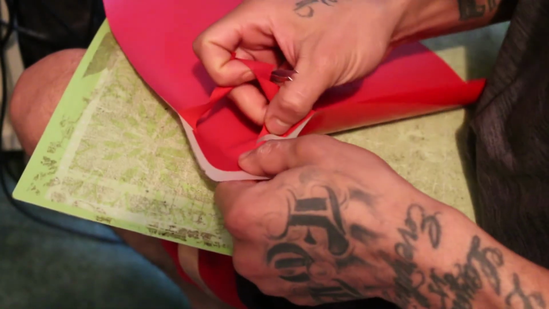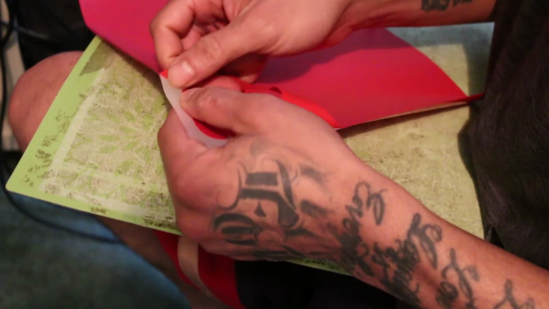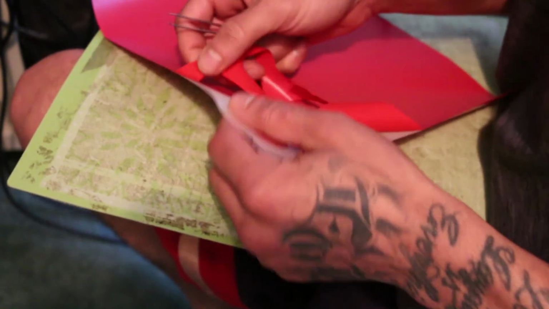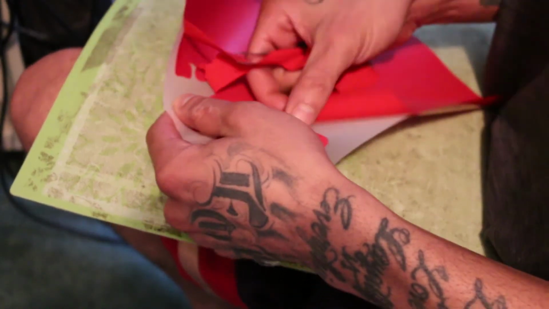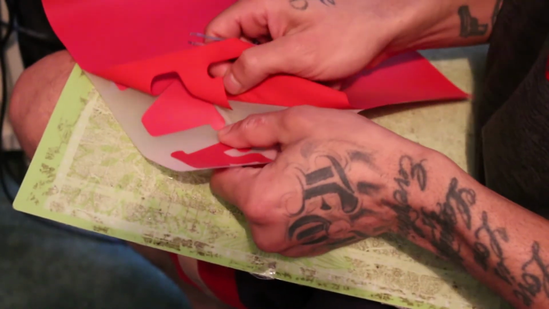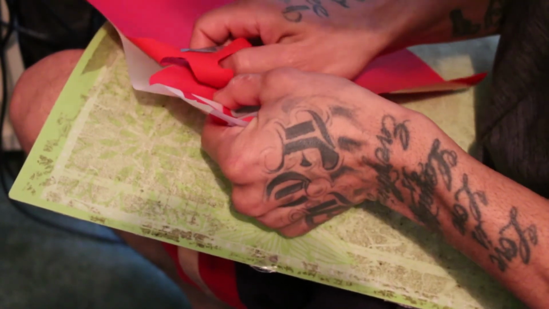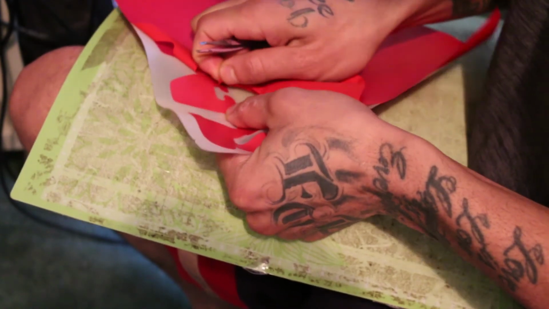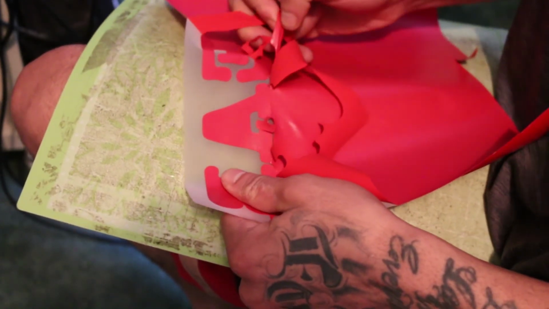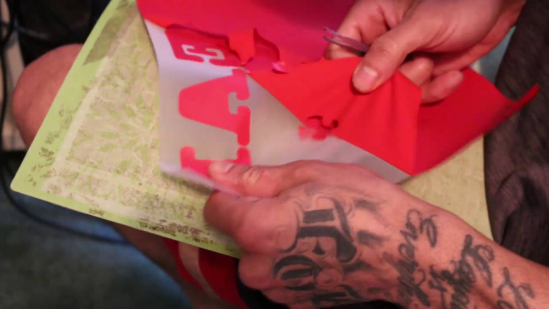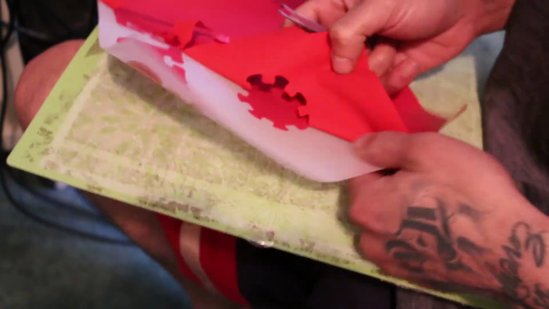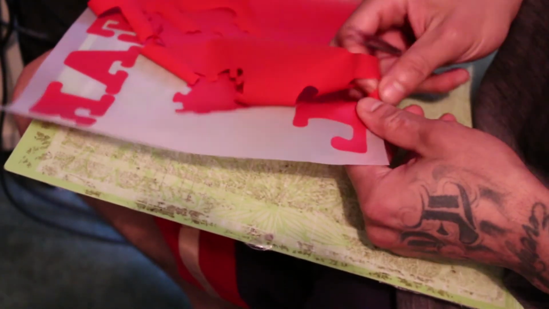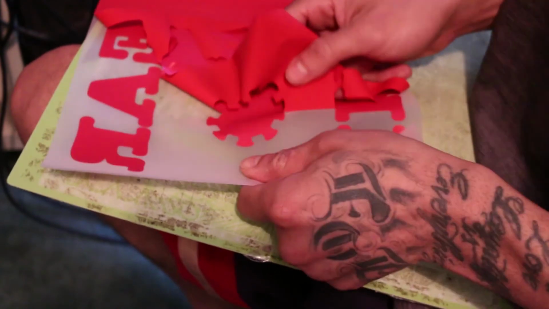I think this weeds better than that thing that everybody else uses. But anyway, you want to make sure that all your lines are cut properly, so you can see the lines, and make sure it comes out the way you had it on the computer, looking the exact same way. This is probably the hardest part about making shirts. I ain't even gonna lie to you.